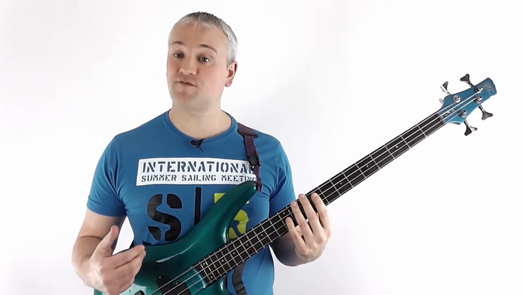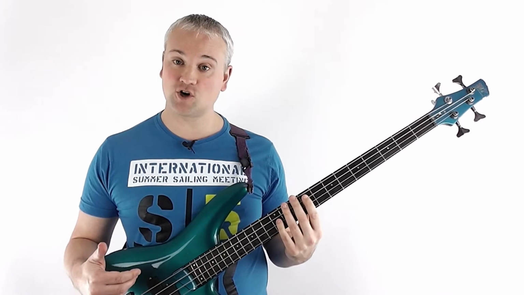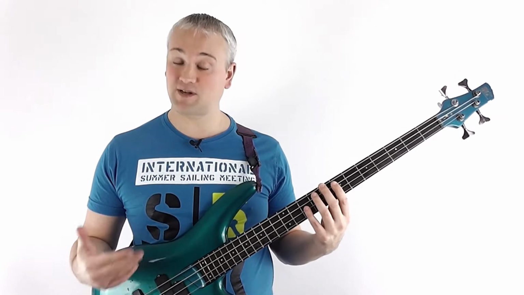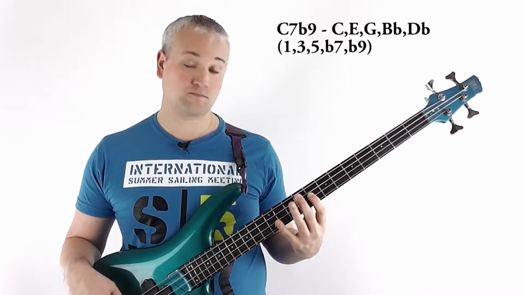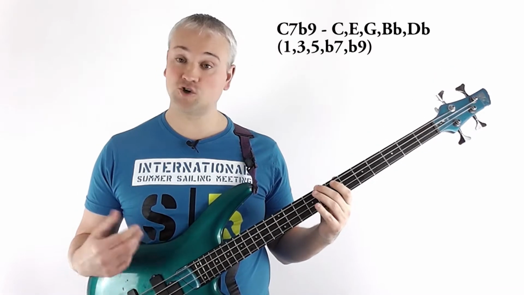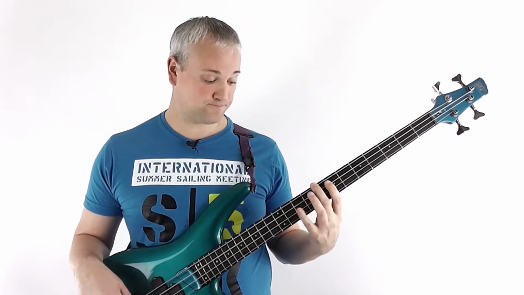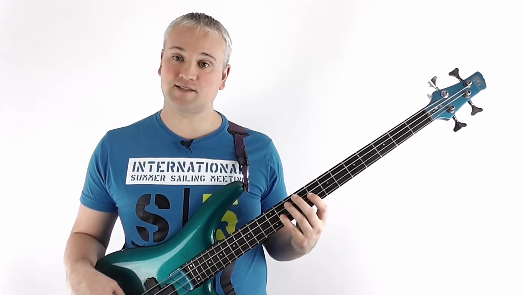A C7 flat 9 would be a C7 chord with the flat 9 or minor 9th added to it instead of the D, so we'd have a D flat. So C9, D. C7 flat 9, the D flat.